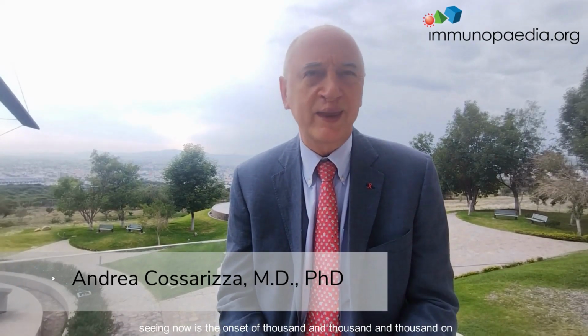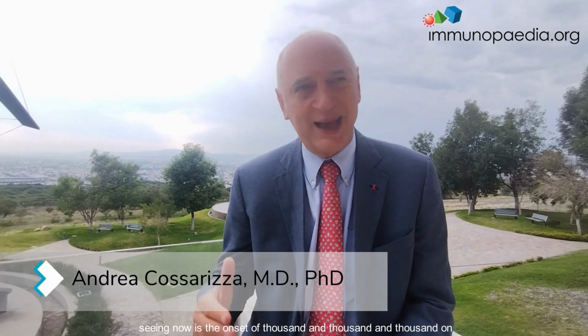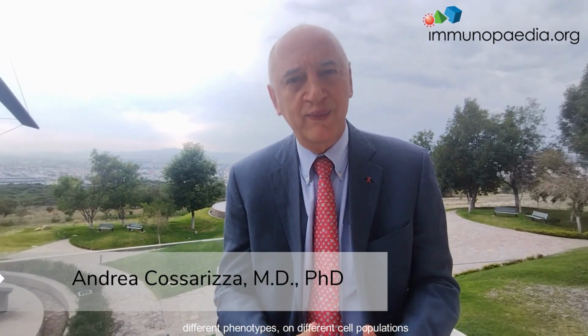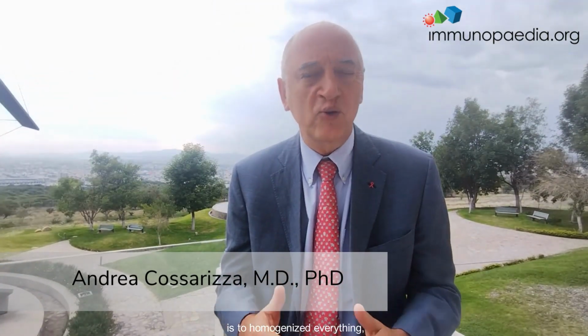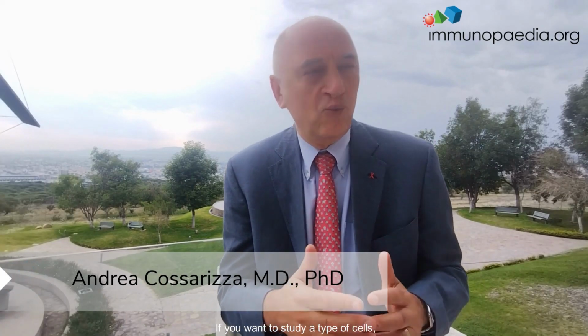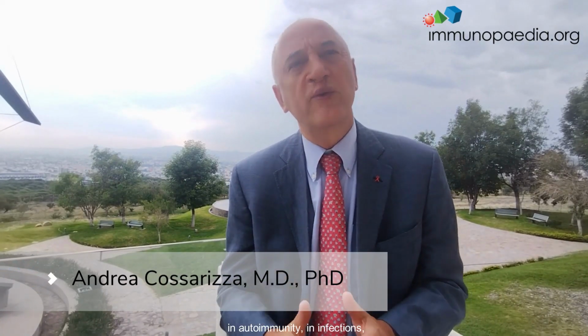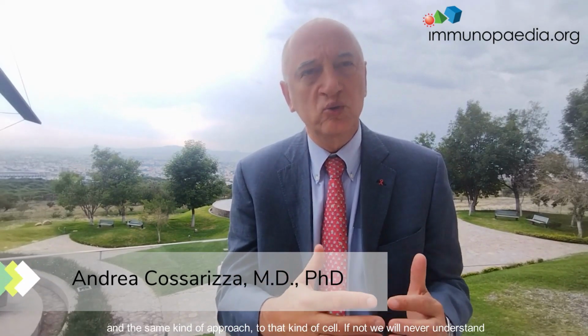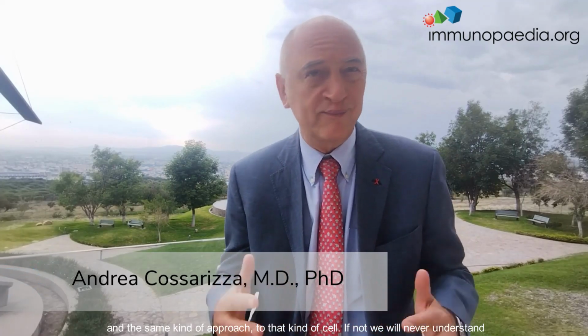I mean, what we are seeing now is the onset of thousands and thousands of different phenotypes, on different cell populations that are analyzed in perfect manners, but with different reagents or different protocols. So what would be important, in my opinion, is to homogenize everything and to have the same protocols used in different settings. If you want to study a type of cell in cancer, in autoimmunity, in infections, you need to have the same protocol and the same kind of approach to that kind of cell. If not, we will never understand.